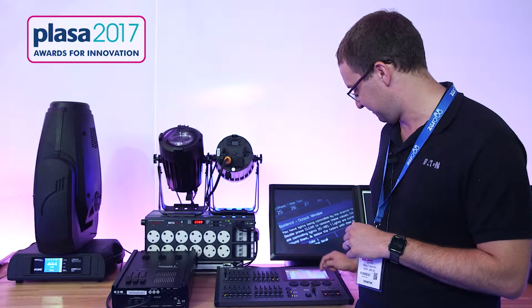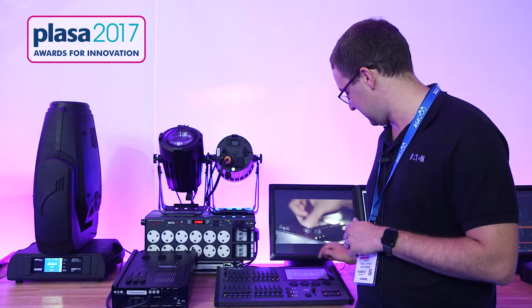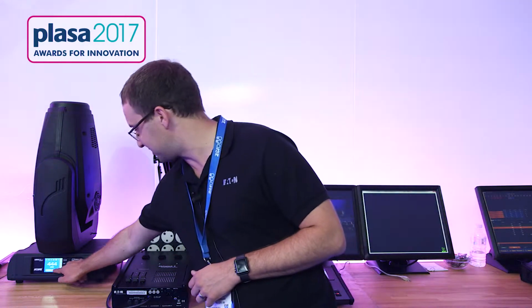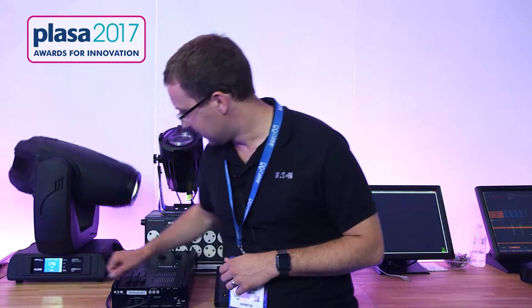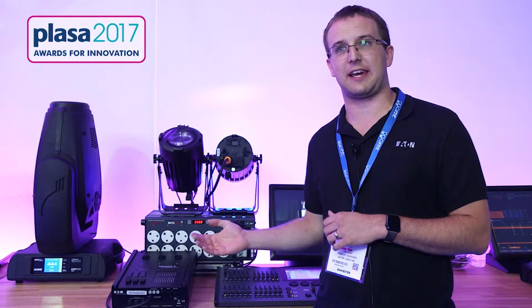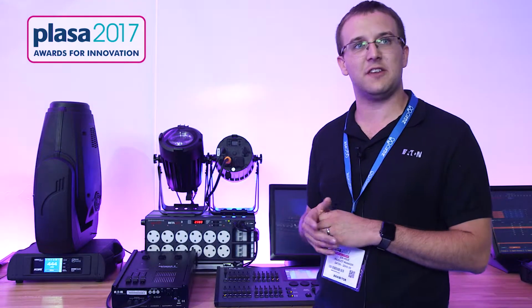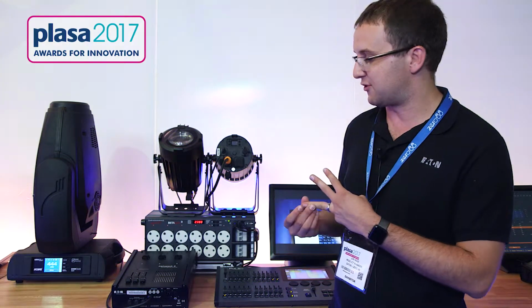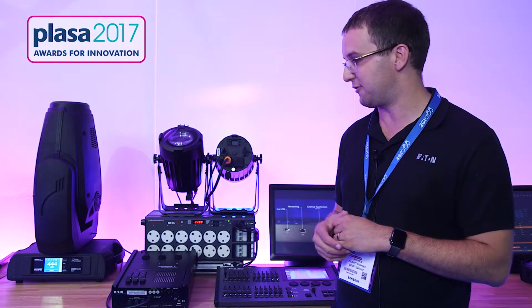The last thing we've done is implemented something called lock rig. When I come to here and turn on lock rig, if I now try and change the address of this fixture to something else, you'll see we just change it straight back again. We've locked the rig, we're not allowing you to make that change. And we do that for anything that's going to affect your show file. So pan and tilt settings, mode, and address. But things like the backlight of the LCD, those sorts of things, you're more than free to change.